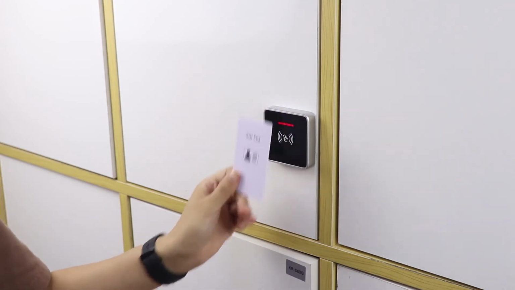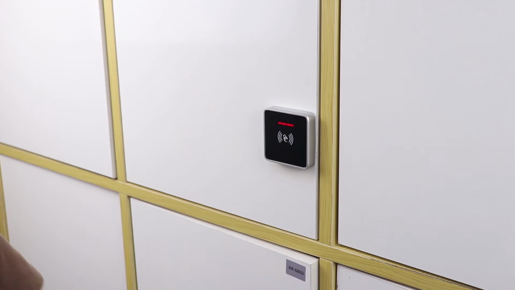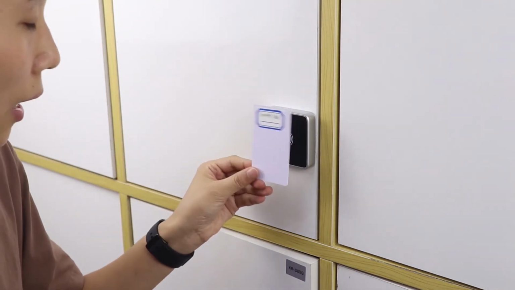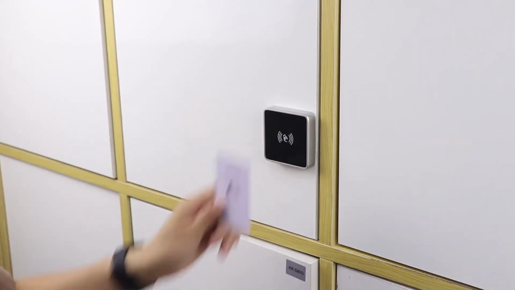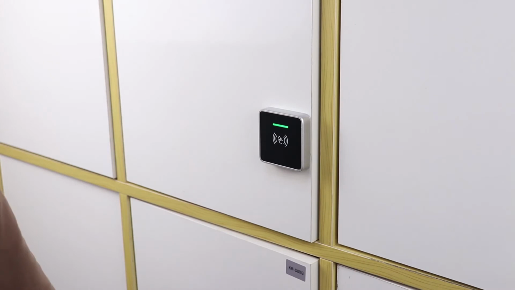Yeah, I can say, you can only use the manager card to activate. And then you can use the user card. Yes.